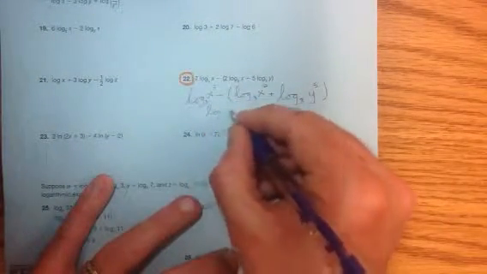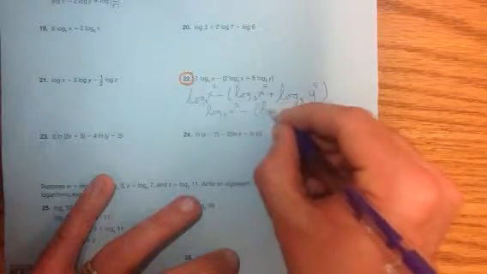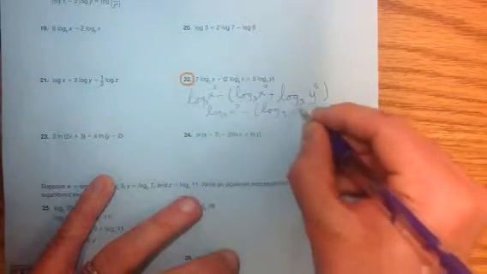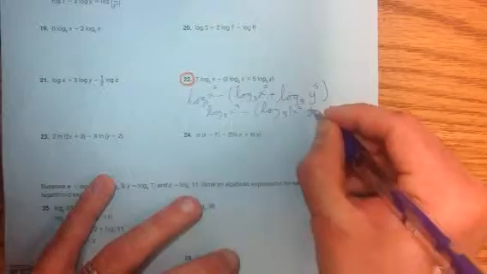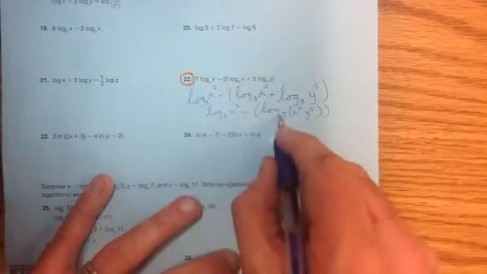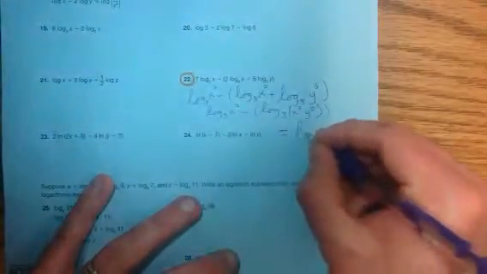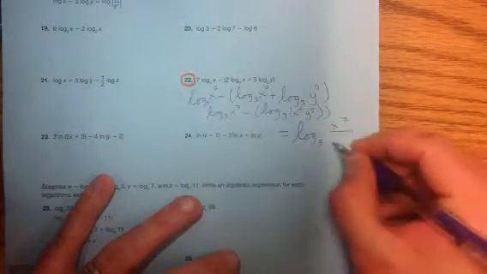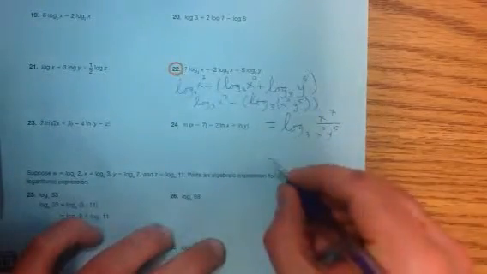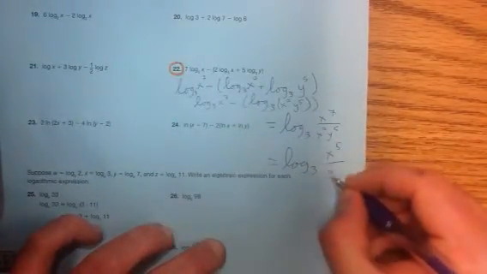That's log 3 of x to the 7th minus log 3 of x squared y to the 5th. Now I can use the quotient rule because I've got this minus that. So that's log 3 of x to the 7th over x squared y to the 5th. I can cancel out some of that. That's log 3 of x to the 5th over y to the 5th.